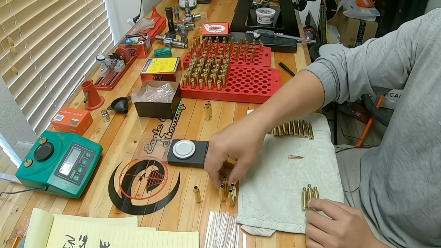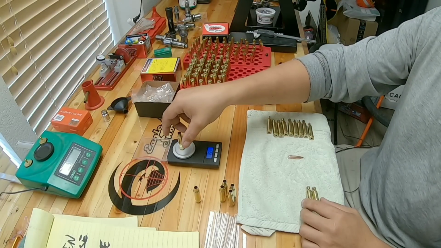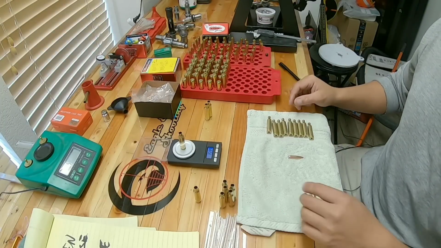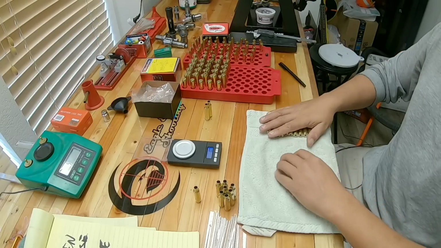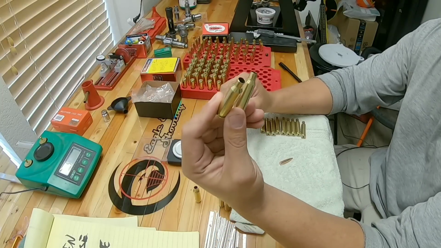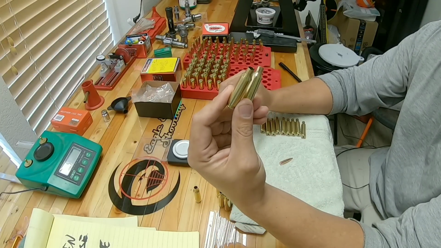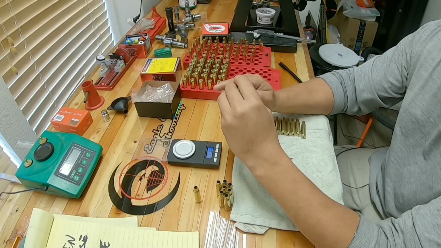That's 161, that's 160.9, 159.8. So a couple of grains to 3 grains heavier or lighter compared to each other. The point is that you could get two pieces of brass that weigh essentially the same, but the internal volume of the brass can affect your deviation numbers and your velocities.